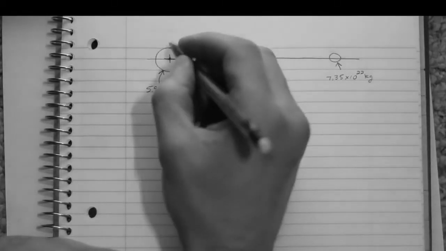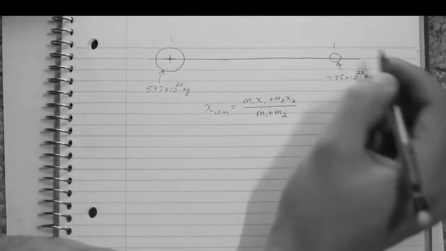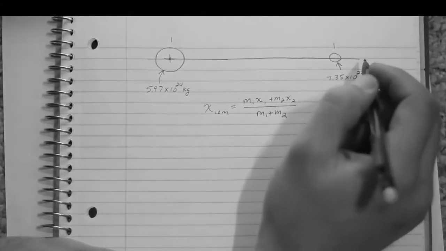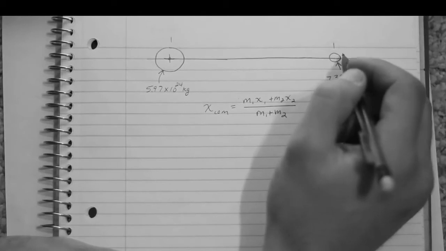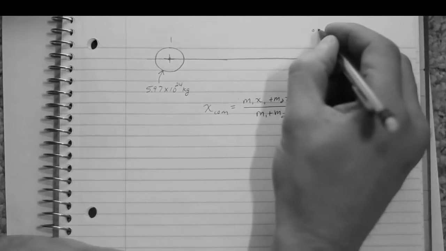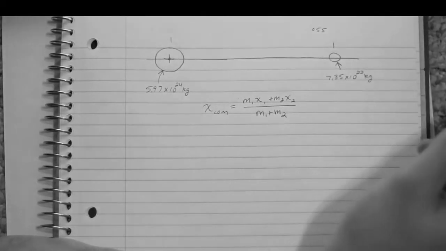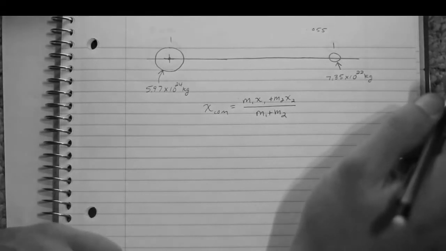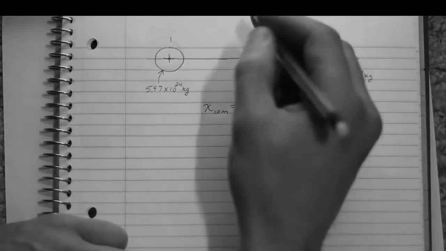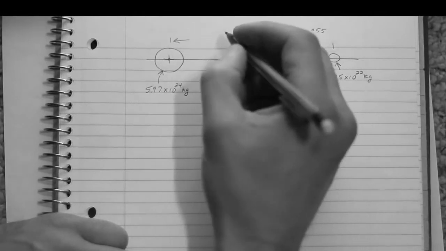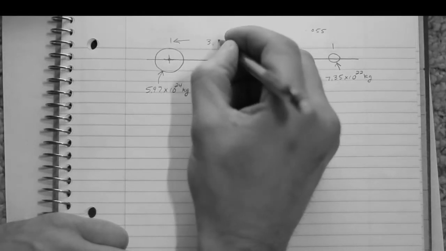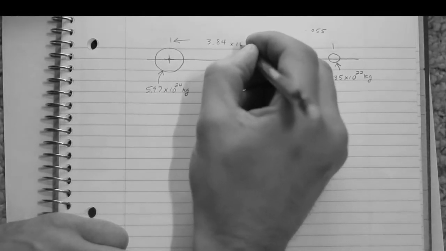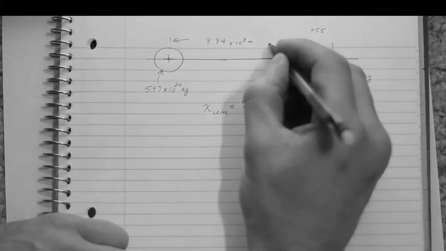We're also going to need to know the distance between them. Now the eccentricity of the moon's orbit is 0.055. It's pretty close to a circle, close enough for our purposes. The average distance between these is 3.84 times 10 to the 8th meters.